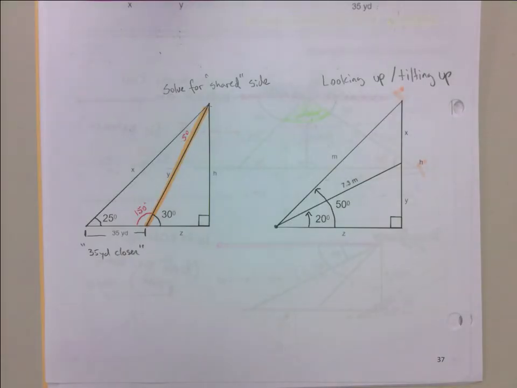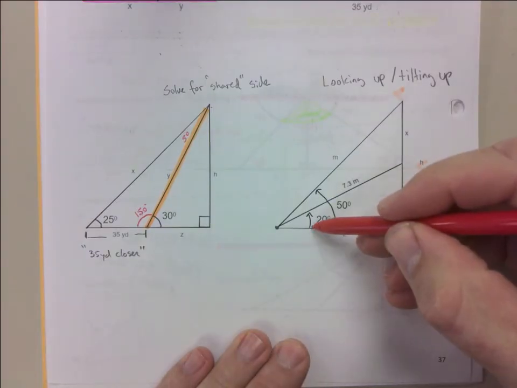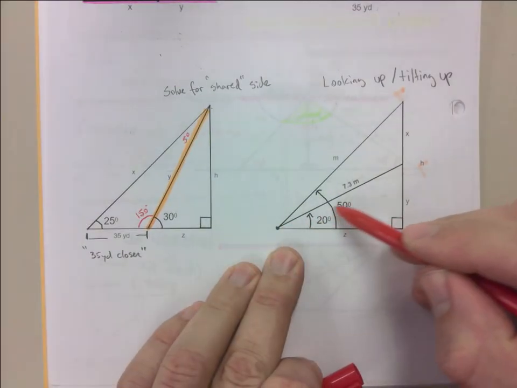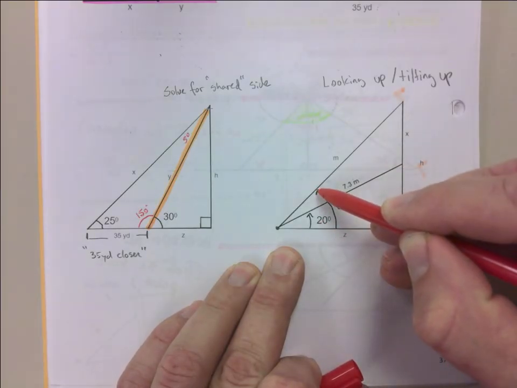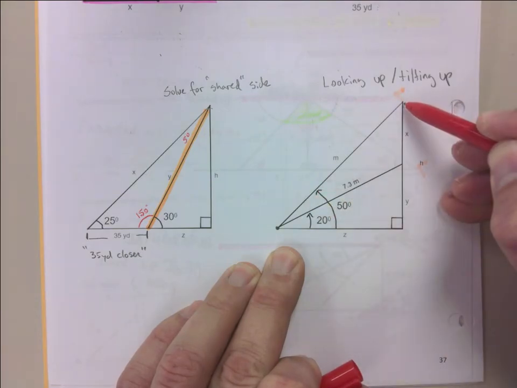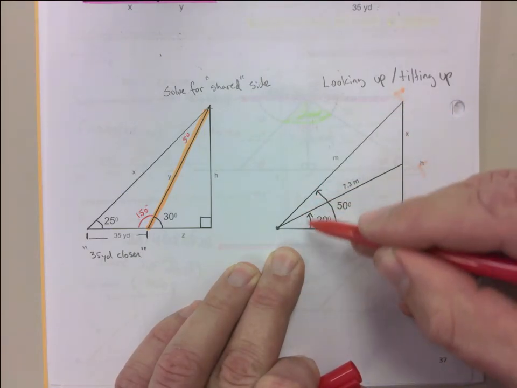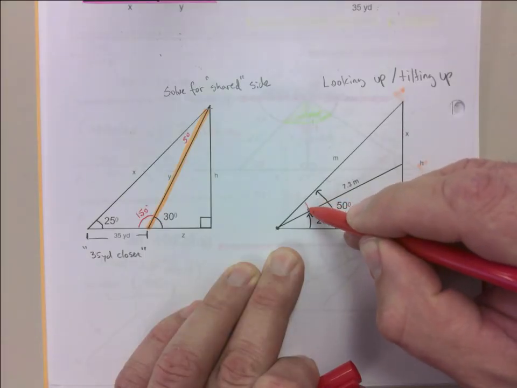You're visiting a majestic statue, and you're looking at the bottom, you're looking at the top, like, wow, right? So that's what's happening here. This is 20, right? Let's say it's 20 degrees angle of elevation to the bottom, and then it's 50-degree angle of elevation to the top.